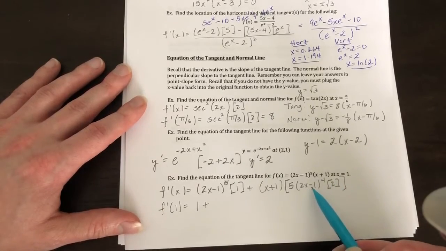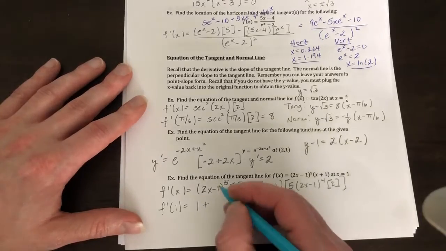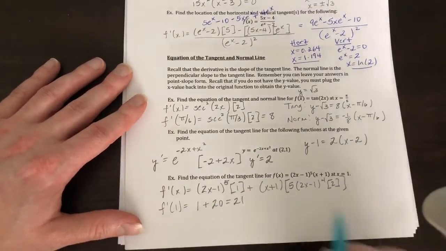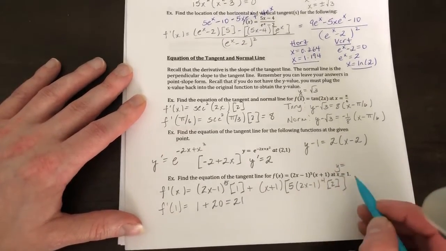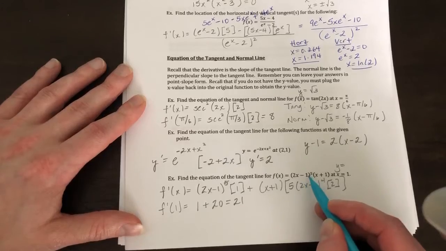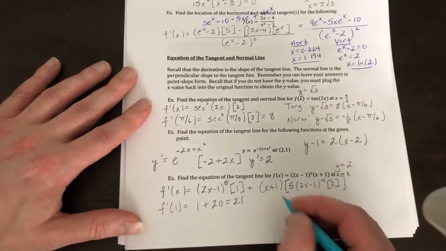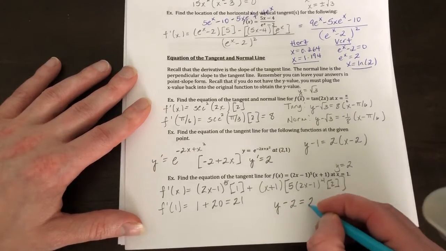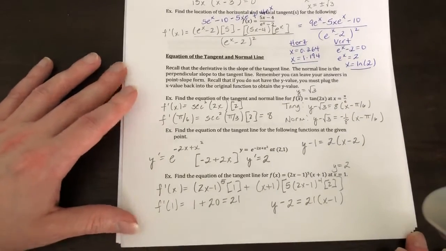This goes to a 1. That's 10. 10 times 2 is 20. So it comes out to be 21. Now, I'm going to find my y coordinate by plugging into the original. So 1 to the 5th power is 1. 1 times 2 is 2. So my equation of my tangent line is y minus 2 is equal to 21 times x minus 1. Okay?